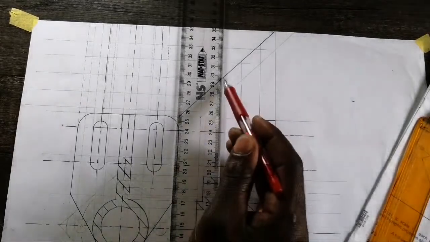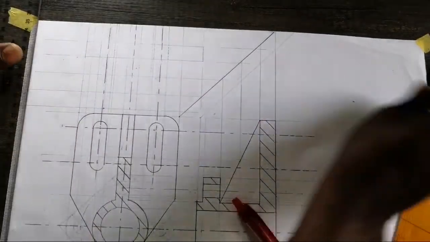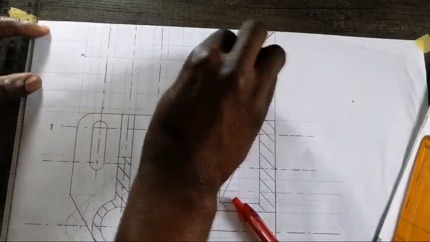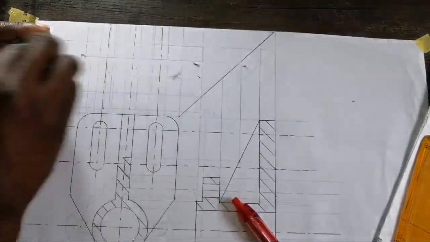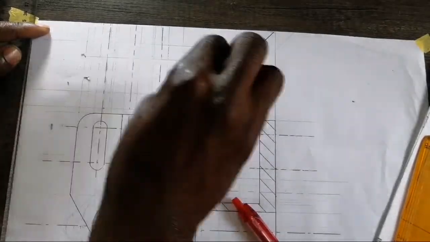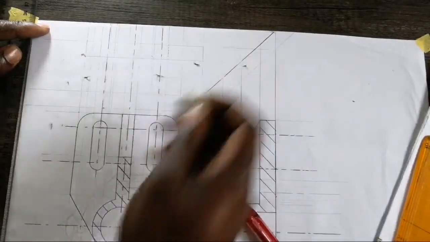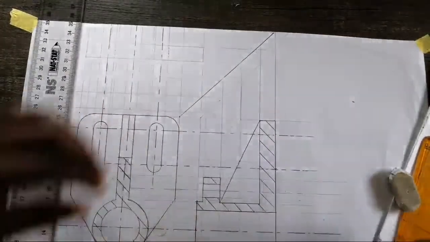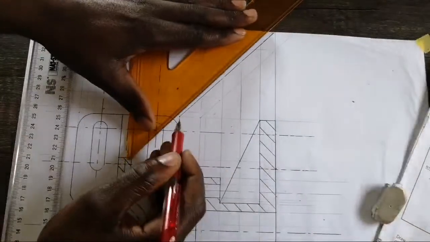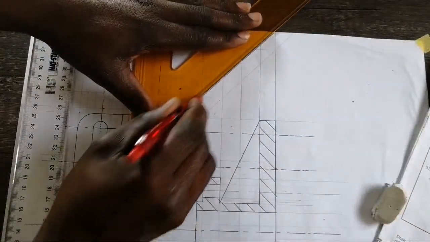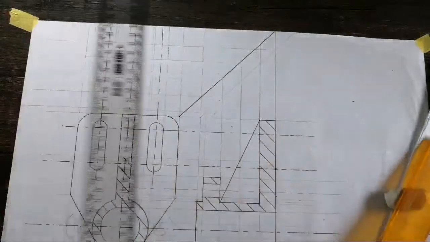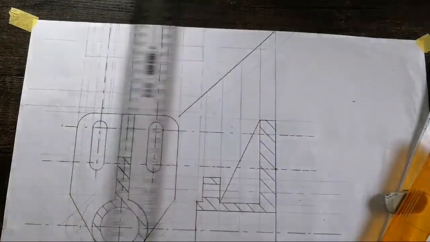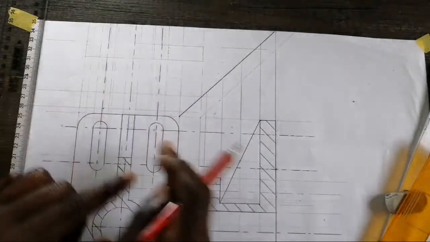This one, this one. This one is incorrect. Let us draw a correct thing, not something similar to a correct thing. We are drawing something correct, not something similar to the correct one, you understand? At an angle of 45. That is why when I'm now colliding them, they don't collide.